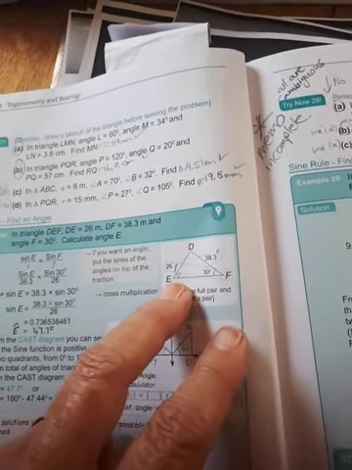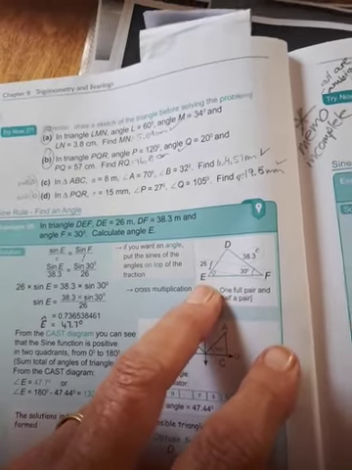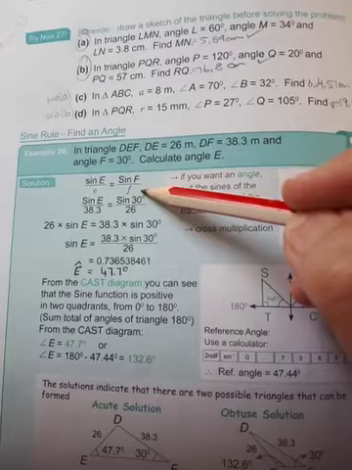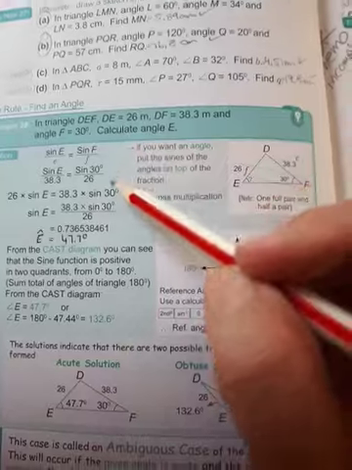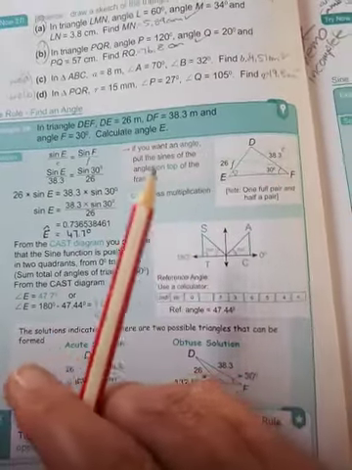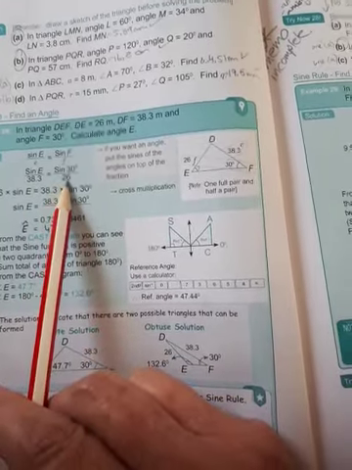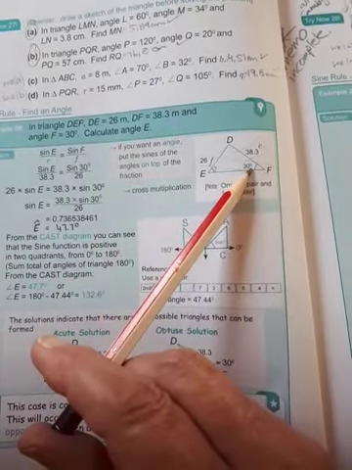Remember I told you that we use the formula and we put the question mark at the top. So you need to calculate E, that means sine E is put at the top, and we divide that by E. And that is equal to sine F, and we divide that by F. We then have chosen our formula correctly, and we will now substitute our values. In the place of E, we've got 38.3. In the place of F, we've got the 26, and then we've got sin 30 degrees because F is 30 degrees.